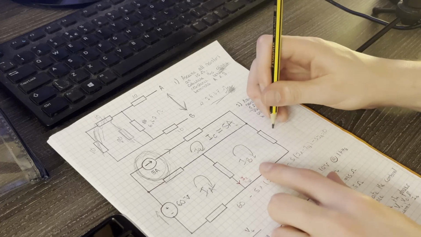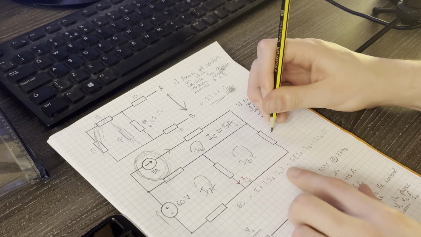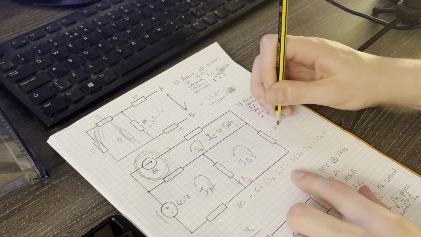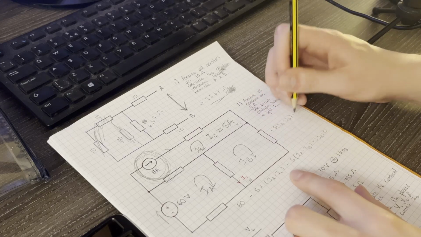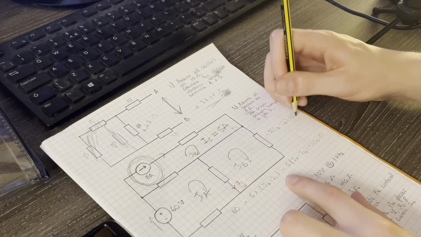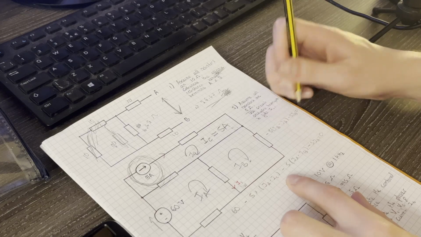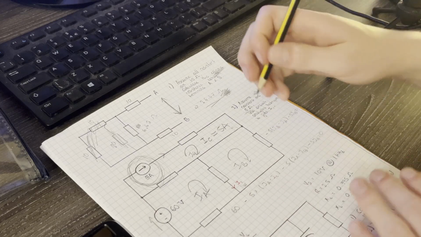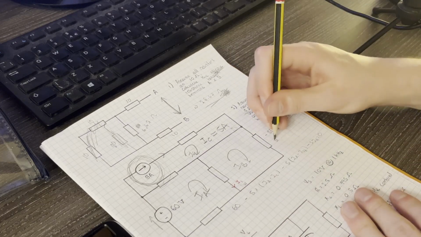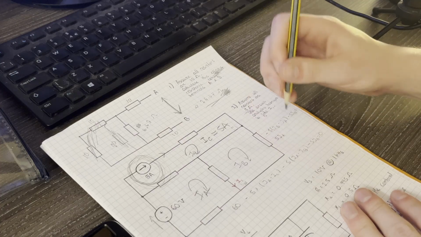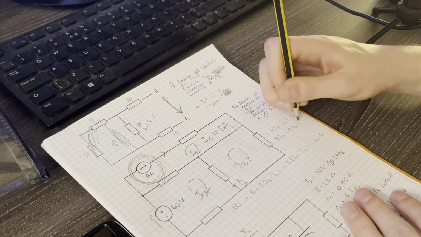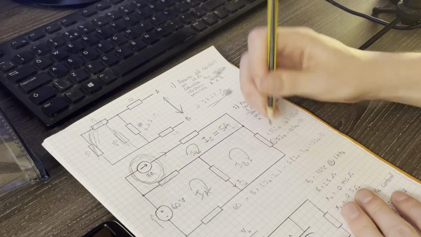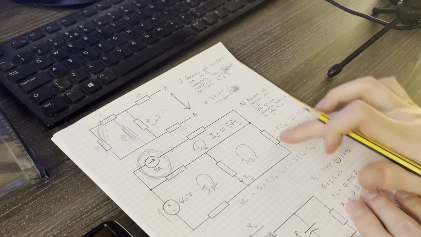So we can say that minus 5 IB minus IA, take away 5 IB equals 0, and then expand that out a bit to get 5 IA minus 10 IB equals 0. That's our first simultaneous equation.